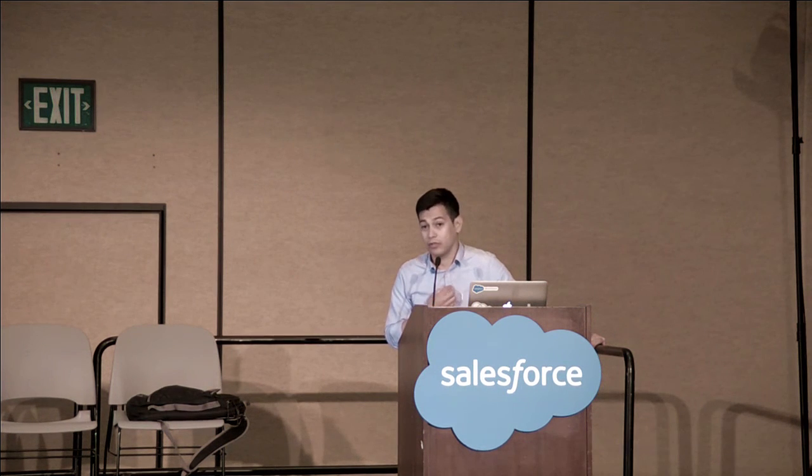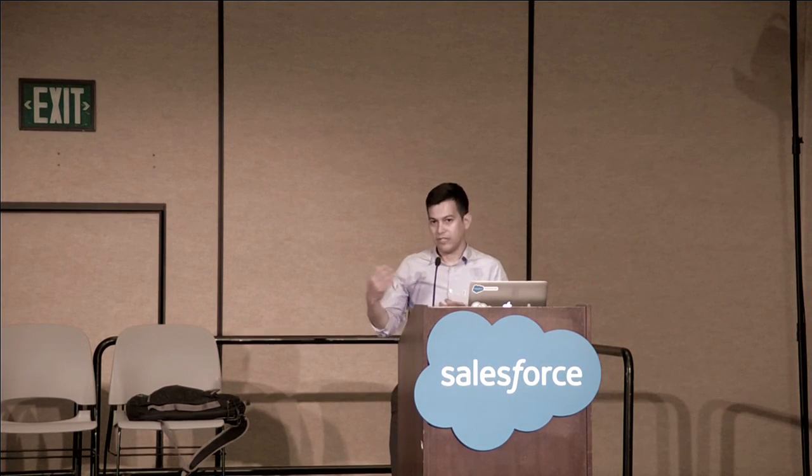Correct. If you look at the code, the trigger is always called, but the context variables are the ones that allow you to either enable that code for execution or not. That's why I'm using before and after.